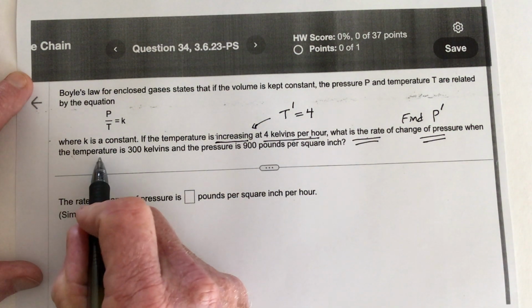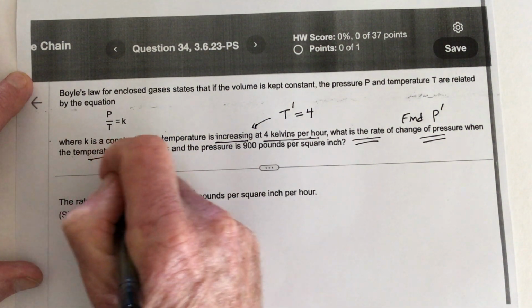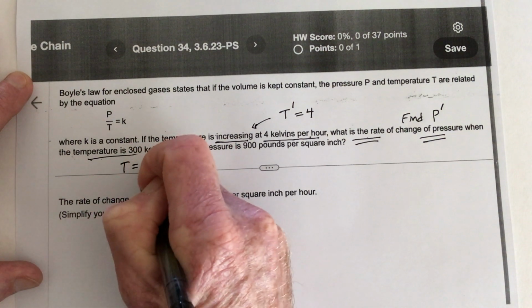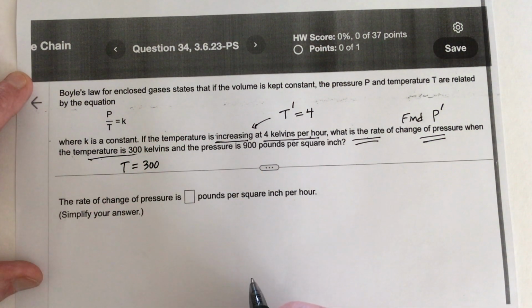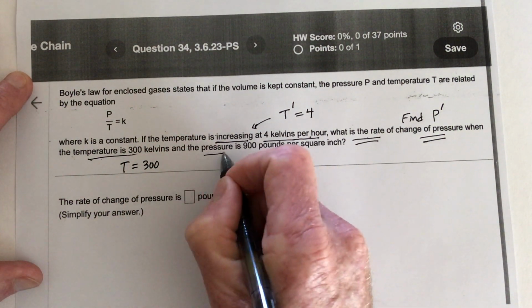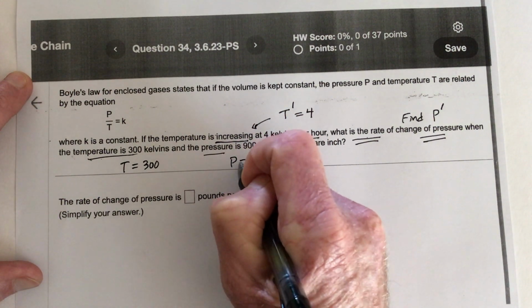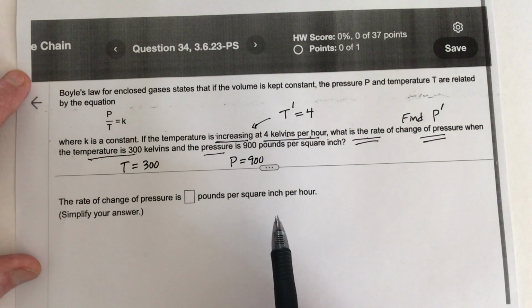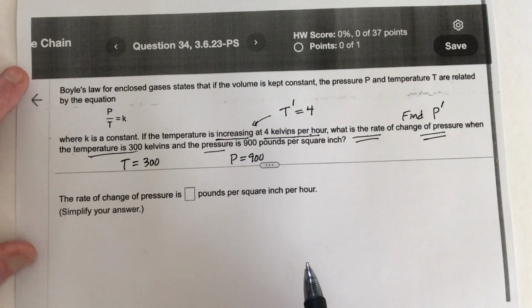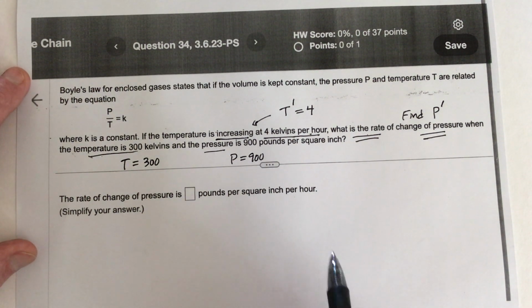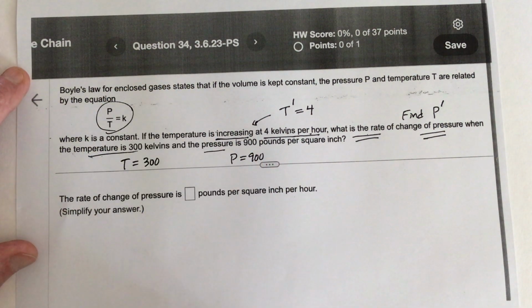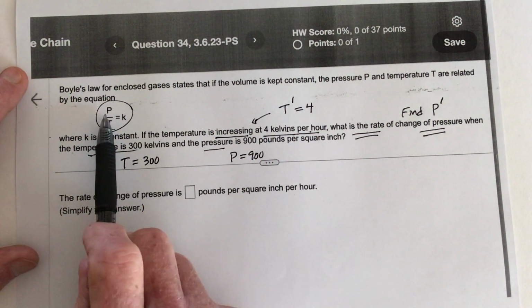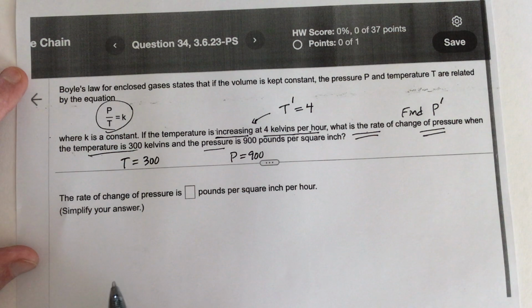When the temperature, so that's when T equals 300 kelvins, and the pressure P is 900 pounds per square inch. Okay, that's a lot of information. So over here, we need to take the derivative. On the left side, we need to use the quotient rule.